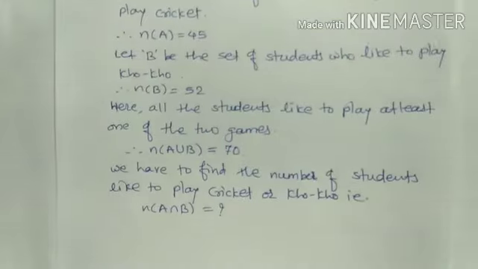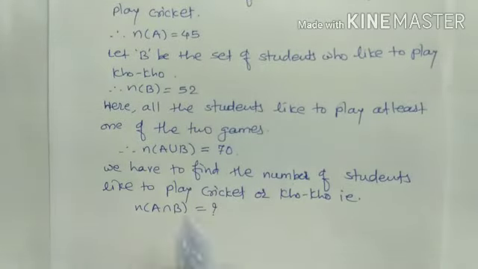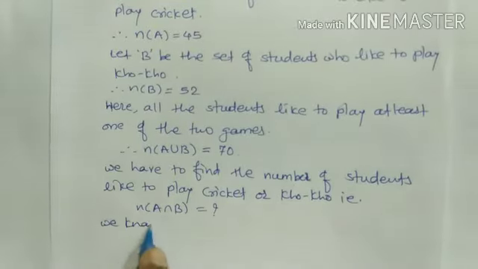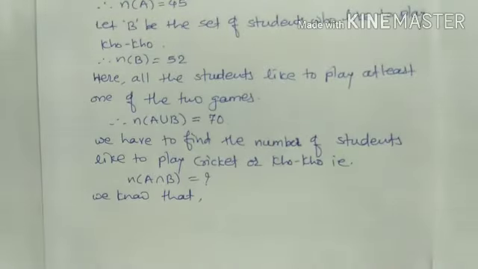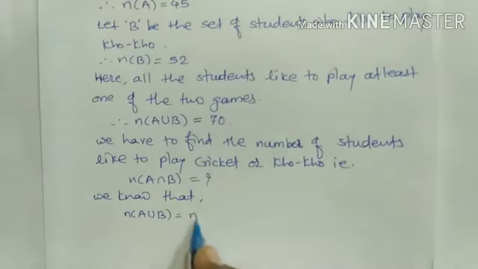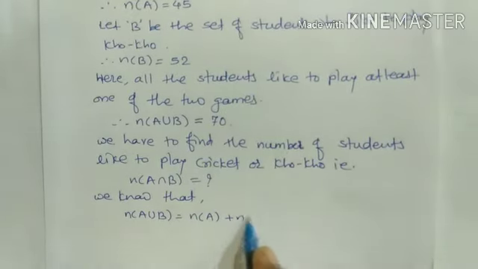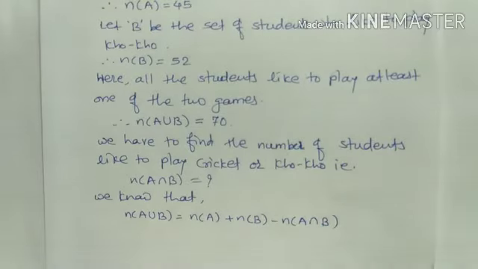ही व्हॅल्यू आपल्याला फाइंड करायची. Now we know the relation between these two, number of A, number of B, number of A union B, and number of A intersection B. Which relation? आपण या अगोदरचा फॉर्म्युला पाहिलेला आहे. Number of A union B equals to number of A plus number of B minus number of A intersection B.